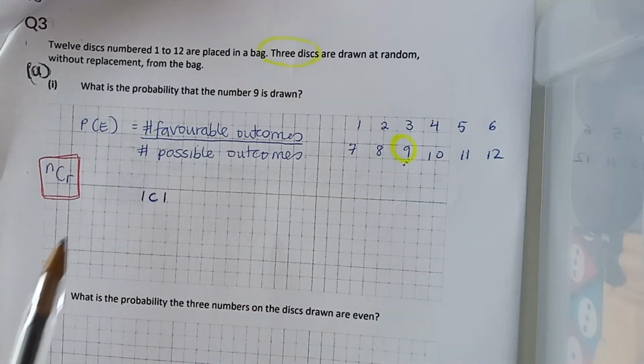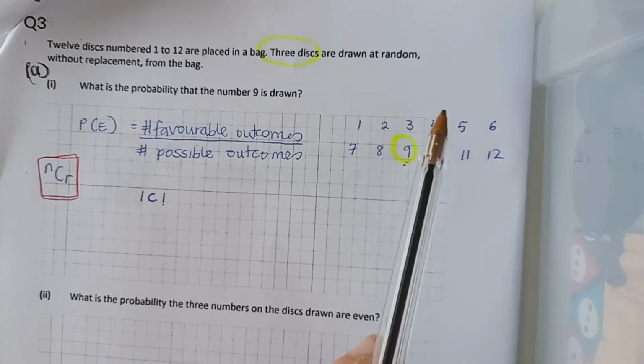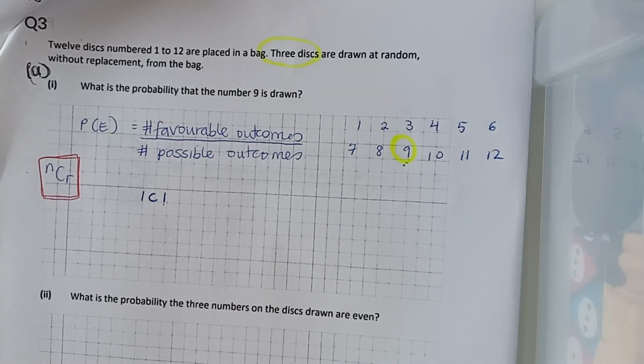But that's not all I'm picking from the bag. I still have 11 other numbers aside from that 9 that I want to pick from, and I want 2 of those numbers to also be selected. That means I'm going to also have to account for 11 choose 2. Right, so that's my favourable outcomes. I'm going to get one 9 and 2 other numbers.